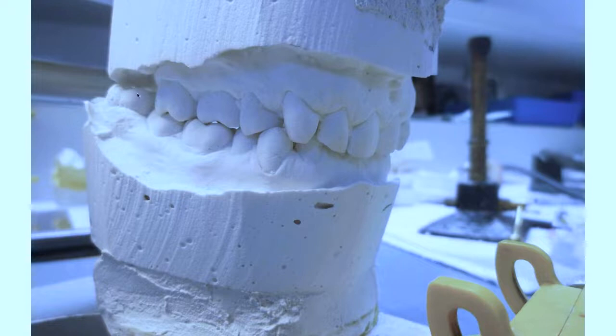So imagine when the patient is chewing what this is doing for the TMJ, especially because muscles protect the TMJ as much as possible. So this causes big symptoms, big problems with this interference on one side.